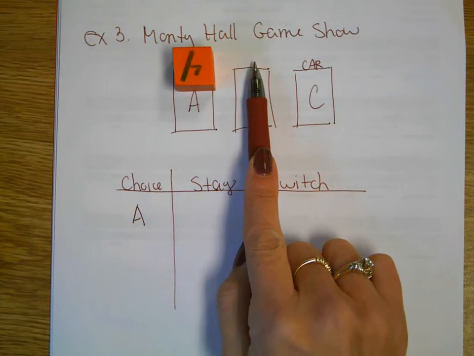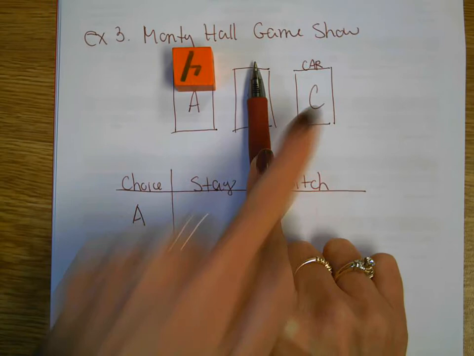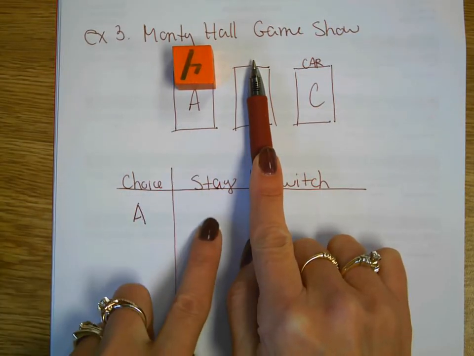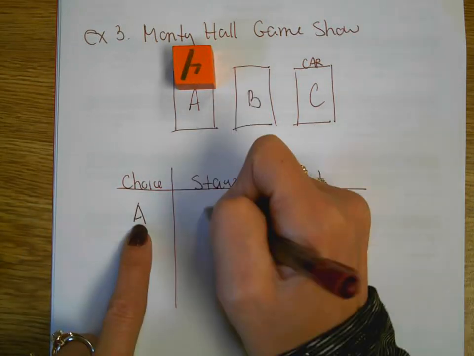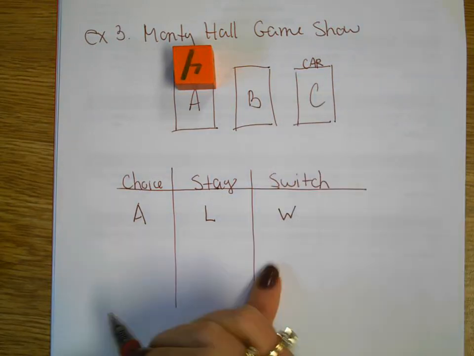Now you have the option to stay with door A, or switch to door C. If I stay with my original choice, I'm going to be a loser, because the car's over here at C. So if I stay with A, I lose. If I switch over to C, I'm going to win.